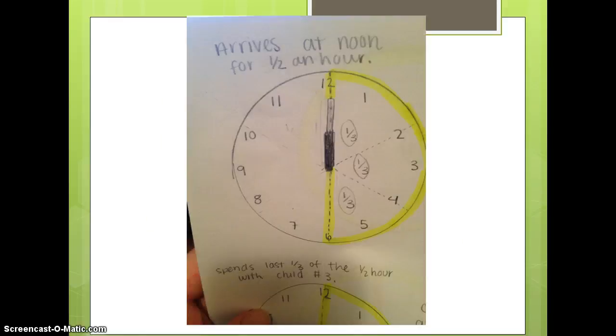So to start this out, you arrive at noon and you leave half an hour later at 12:30. So this is half of a full hour. To divide this equally among your children, you divide the half an hour into 3 equal pieces to represent the time allotted for each child.